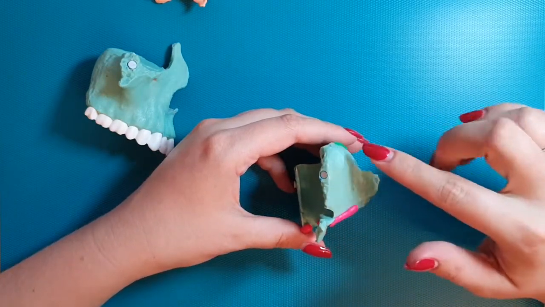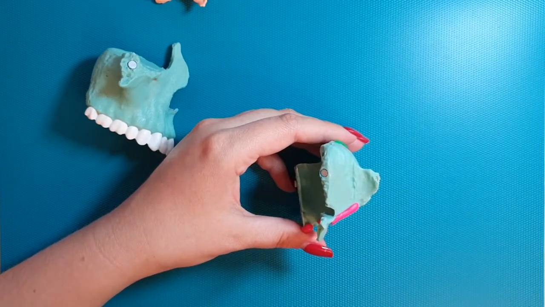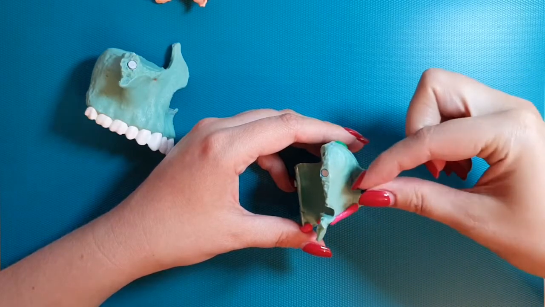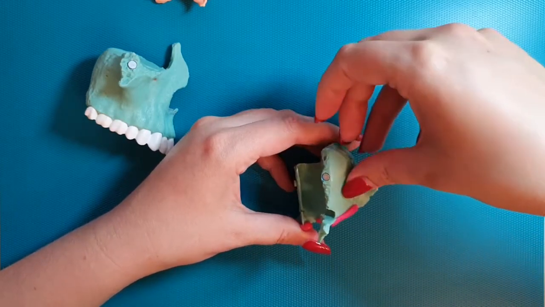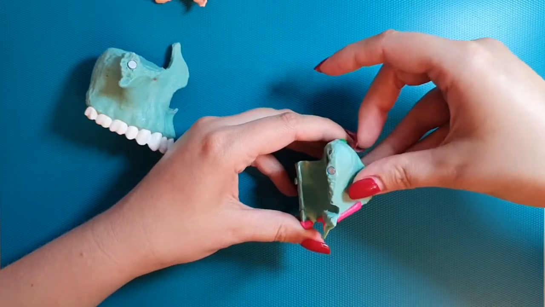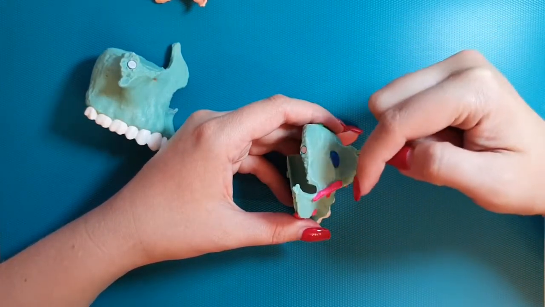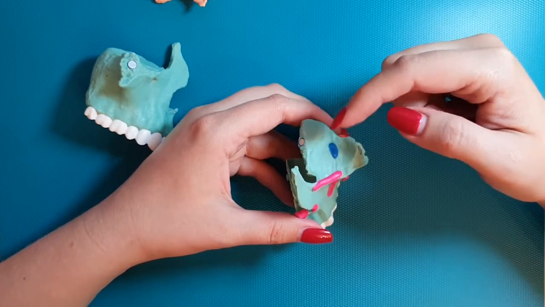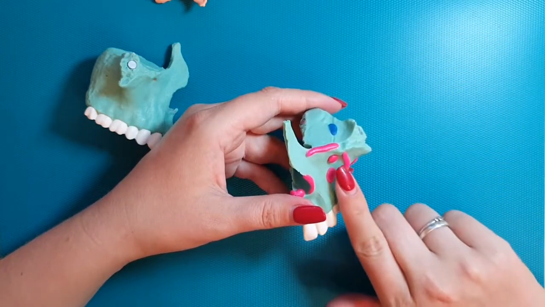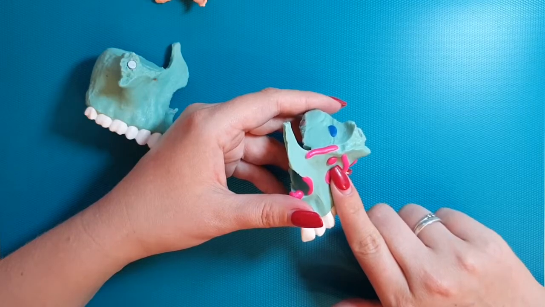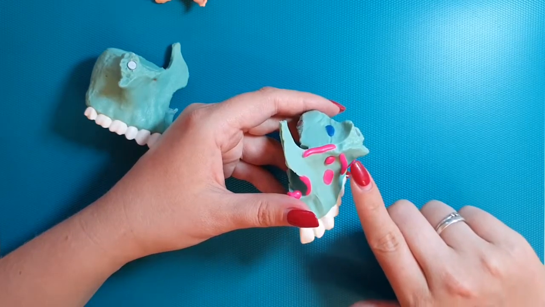The superior surface of body of maxilla has one structure, the infraorbital groove, which forms in the body of maxilla the infraorbital canal, the opening of which is the infraorbital foramen on the anterior surface of body of maxilla.